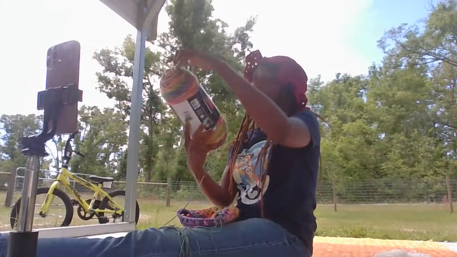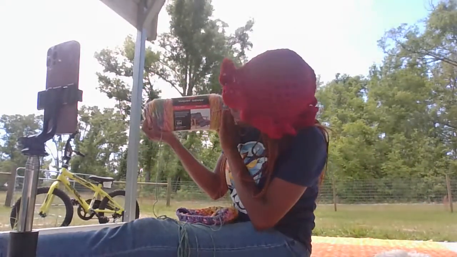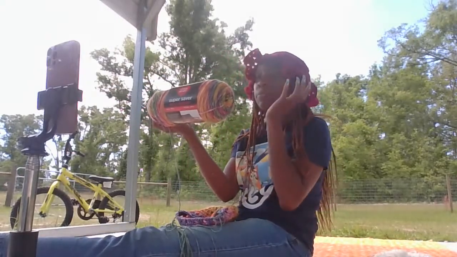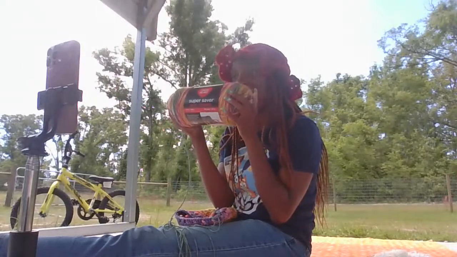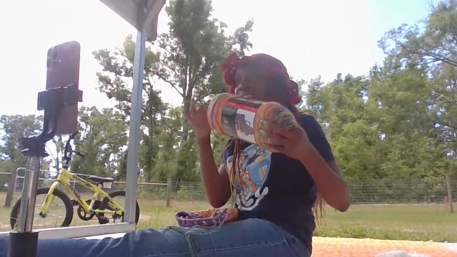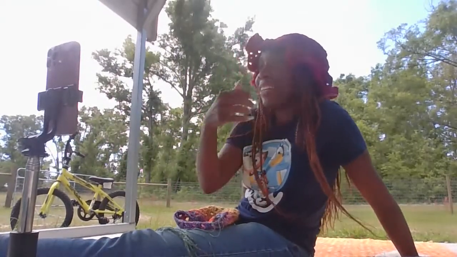This yarn is Red Heart Super Savers in Bitty Stripes. I got this yarn from Joann's. Thank you. This is the yarn. This is it. Wait, what happened? Or the counter. Ah.